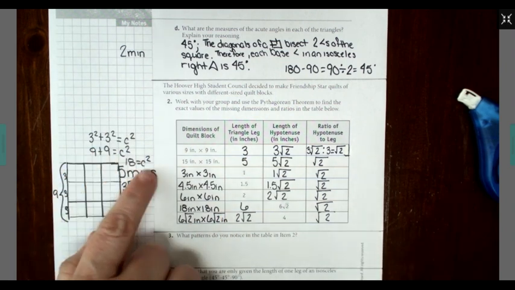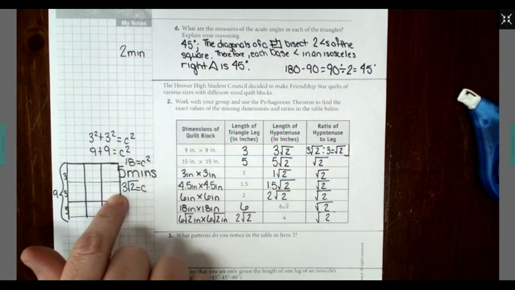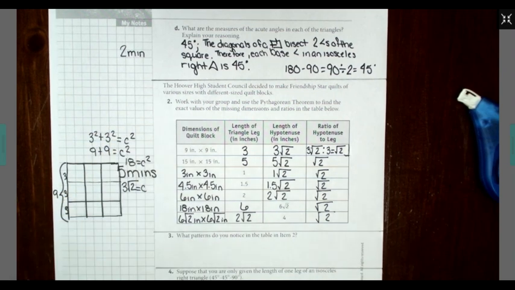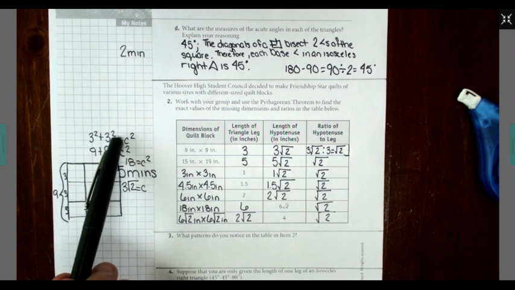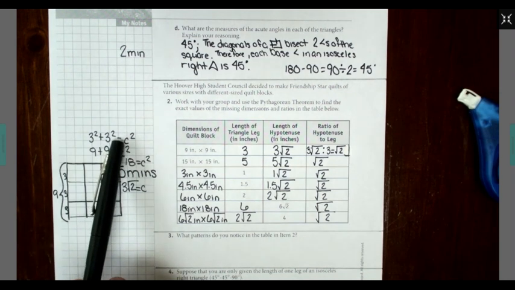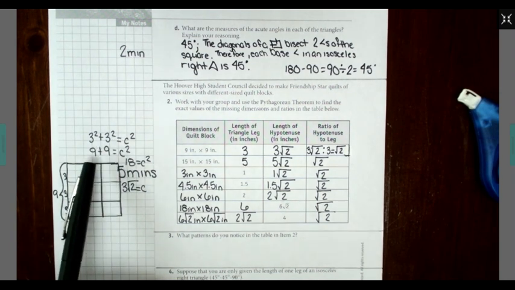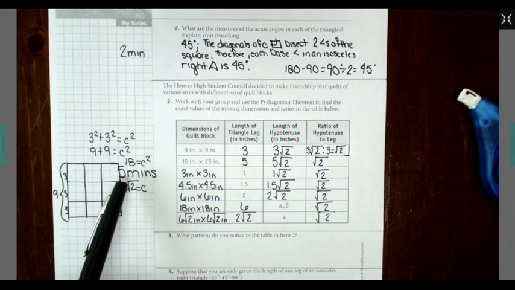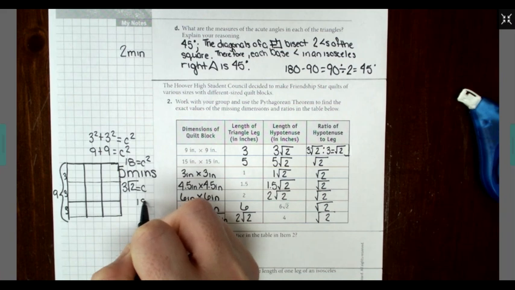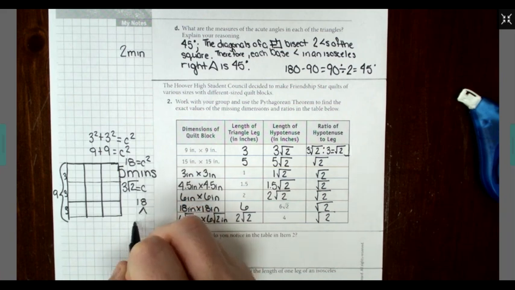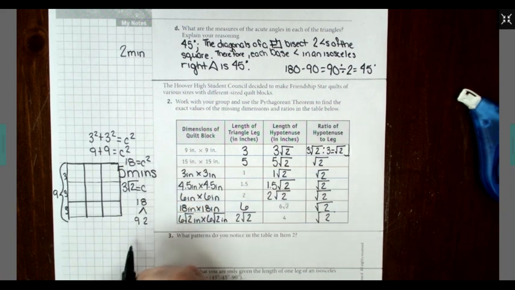Now, then I did the math behind finding the hypotenuse. And I said 3 squared plus 3 squared, because remember, squares are congruent. So I have 9 plus 9, which equals 18. And then we do the breakdown of 18. If you recall, 18 can be divided by 9 and 2 in my factor tree. And then we have 3 and 3.